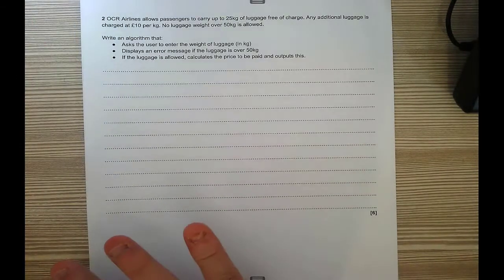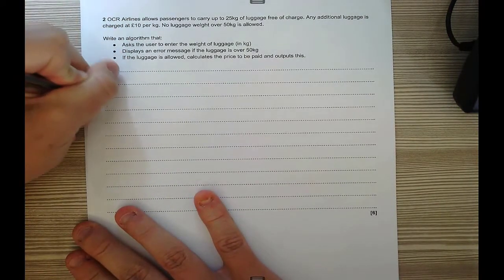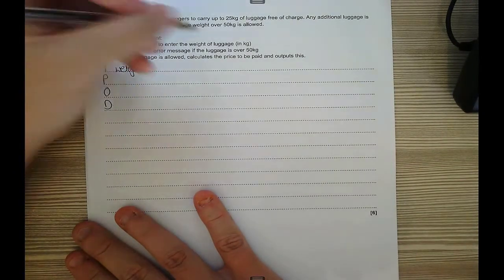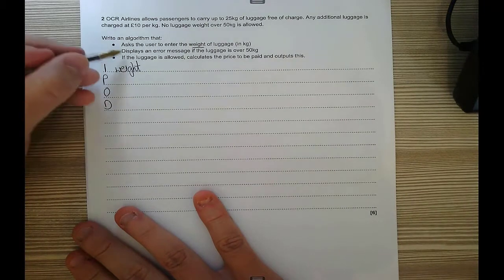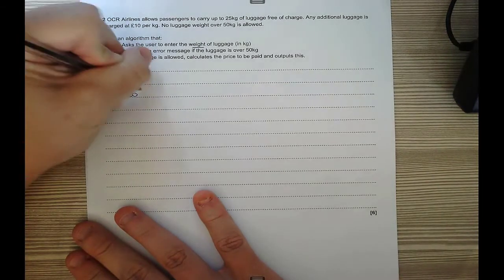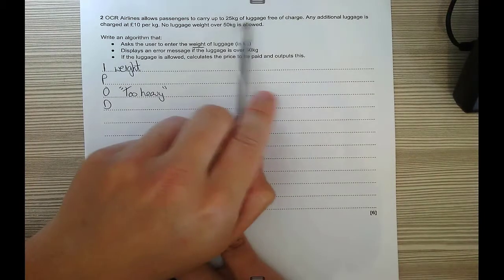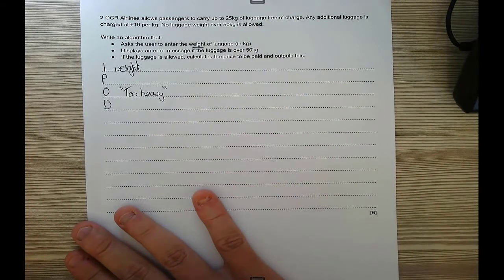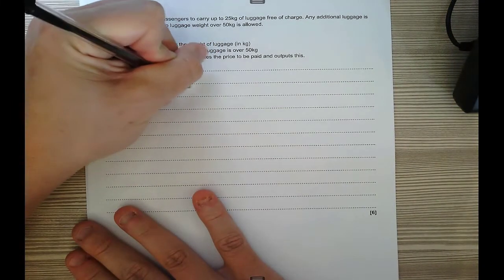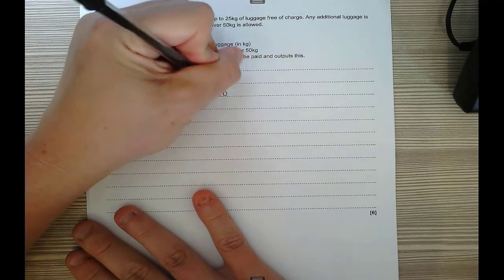So once again, I want to use IPO: input, processes, outputs, decisions. My input is going to be a weight, the weight of the luggage. The question says to display an error message if it's over 50, so I'm going to have an output that says too heavy. They're allowed to carry 25 kilos free of charge, so I need an output to say free. And I need another output, which is the cost.